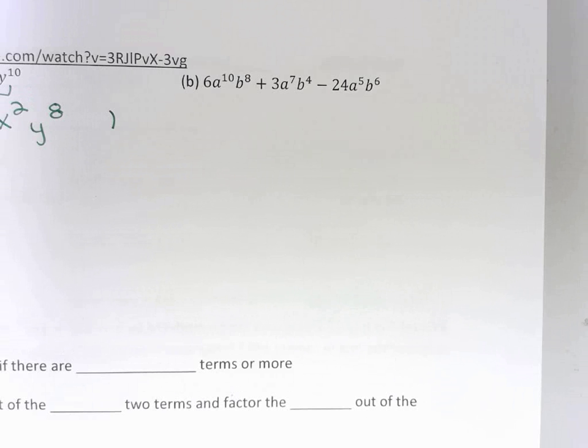Okay, what's the GCF? Find the GCF first of those 3. 3, 6, and 24. So what is the biggest number that goes into 3, 6, and 24? What is the biggest number that multiplies into 3, 6, and 24? 3. So put a 3 up front.